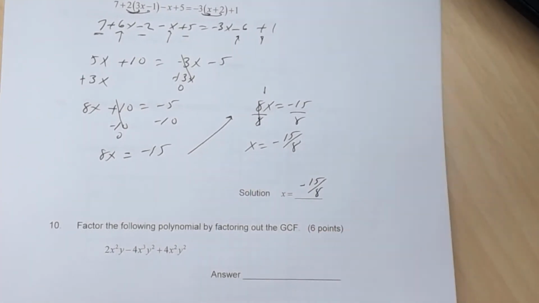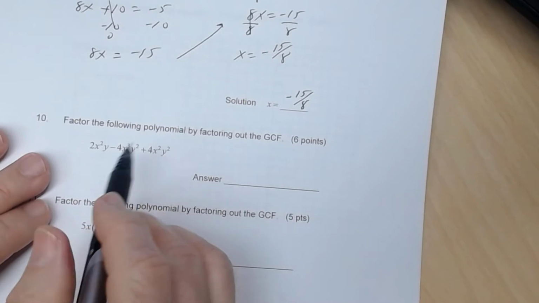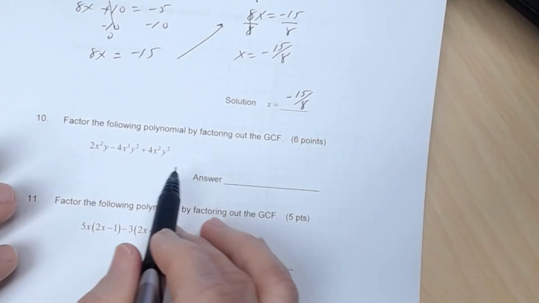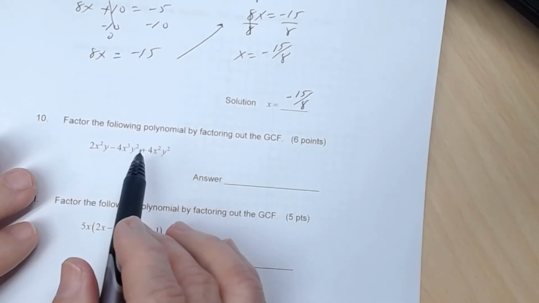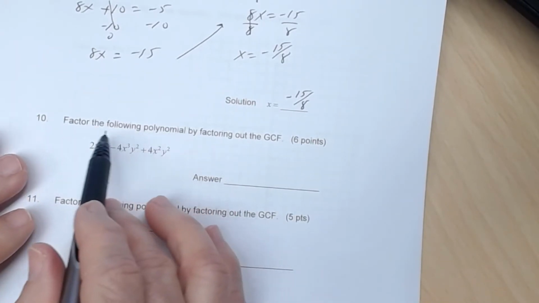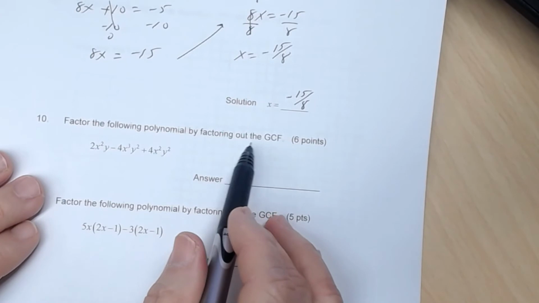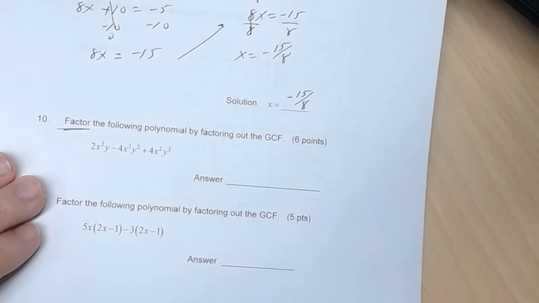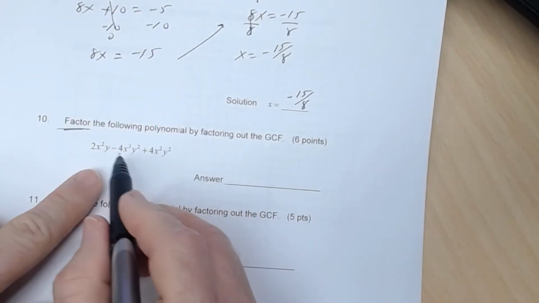Okay, so that's your solution. Now number 10, you want to factor the following polynomial by factoring out the GCF. Many students get the directions here confused. They think that all it's saying is just find the GCF. That's not what it's saying. It's saying factor. So first of all, you've got to find the GCF.